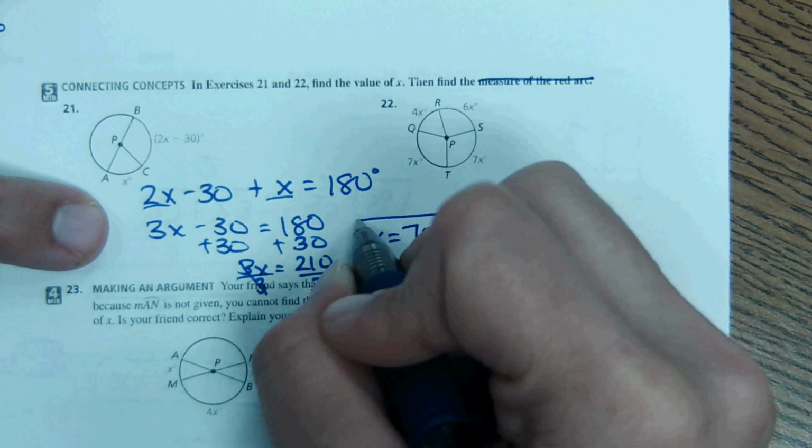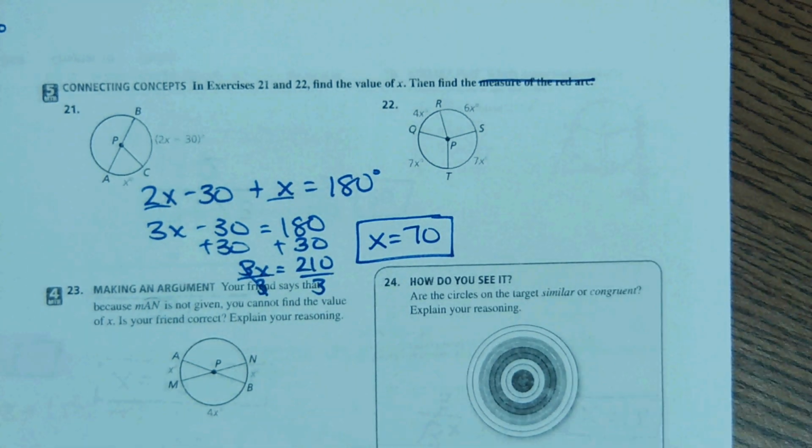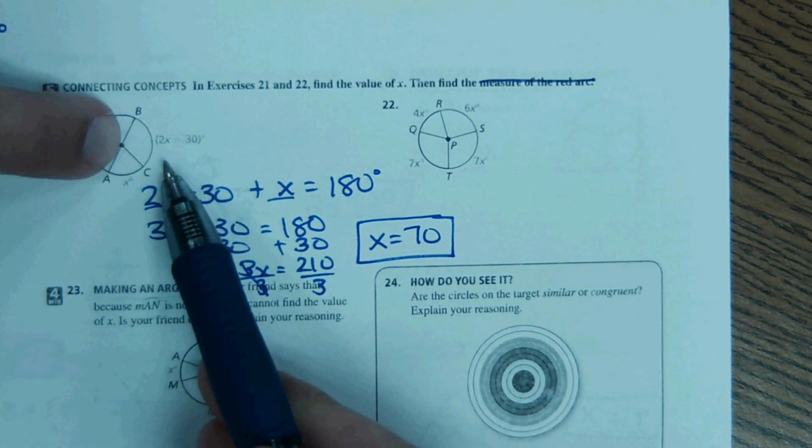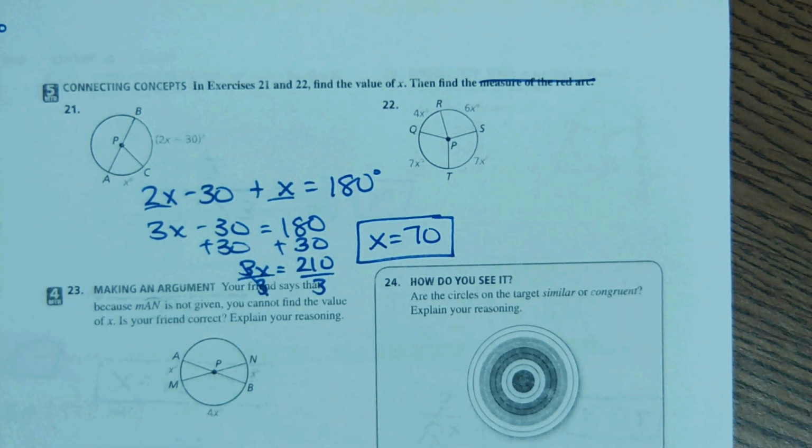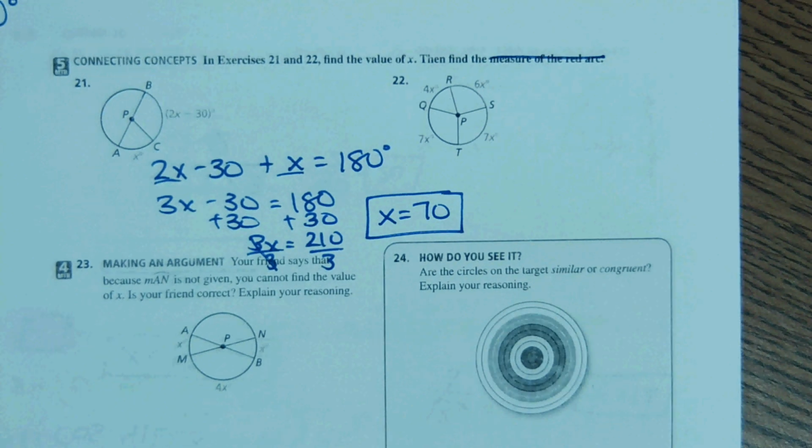And x equals 70. And then if you're finding one of these arcs, you just take x and plug it back in. Like that.